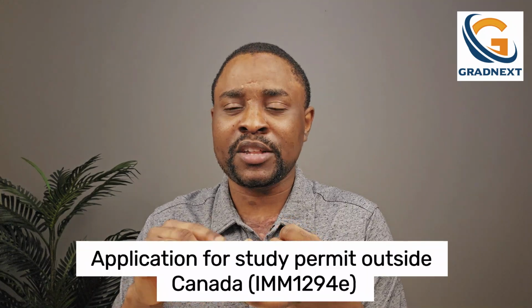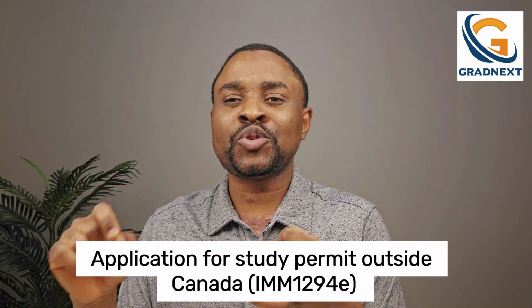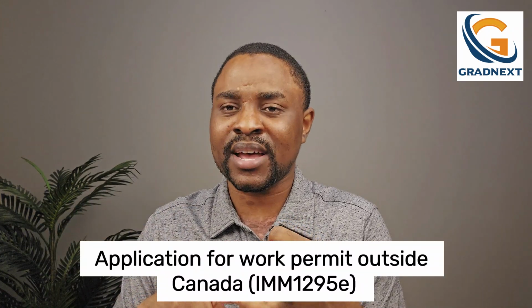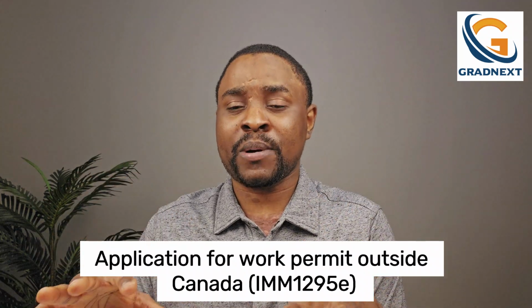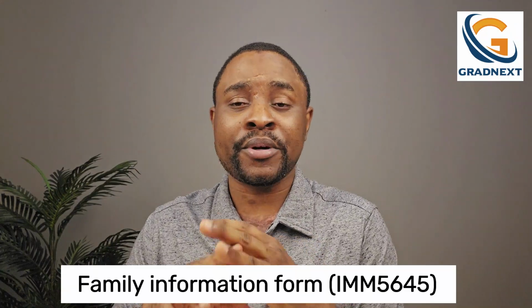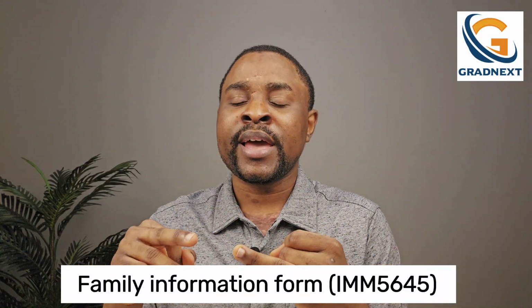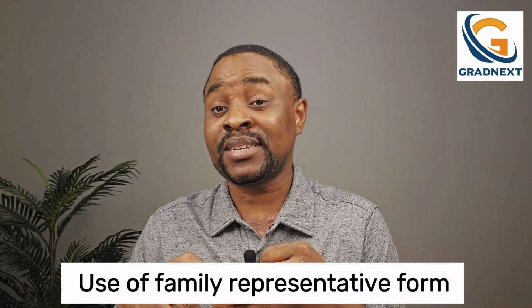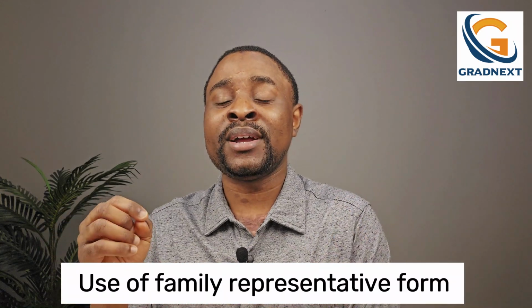Now, let's talk about the application for study permit form. It's called the IMM 1294E. The other form is going to be the application for work permit outside of Canada. That is, if you're including your spouse in the application. If you're not including your spouse, you're not going to get this form. The other one is going to be the family information form. That is compulsory for everybody. And then the use of family representative form is basically for those that are included as family members in the application.